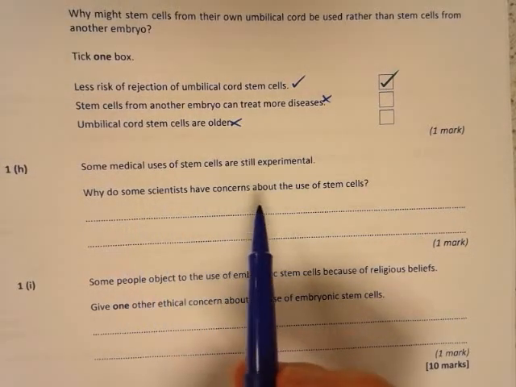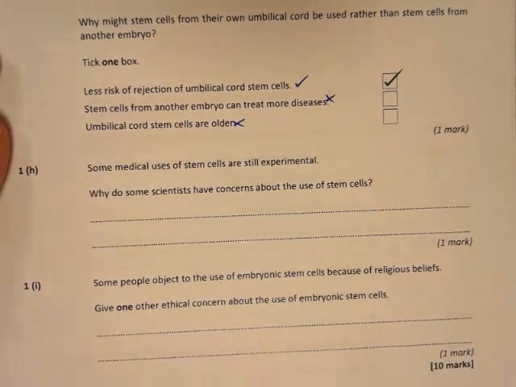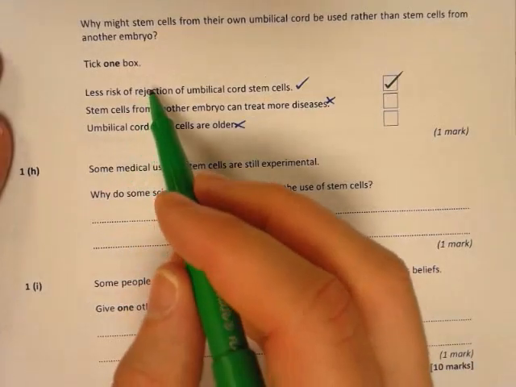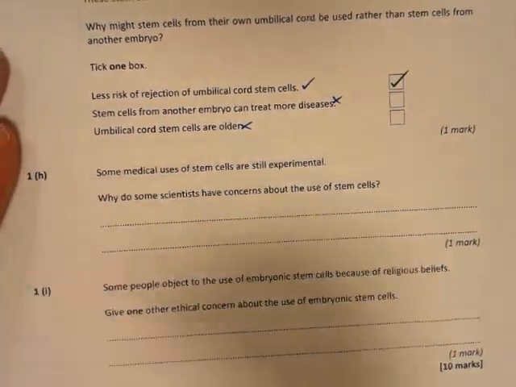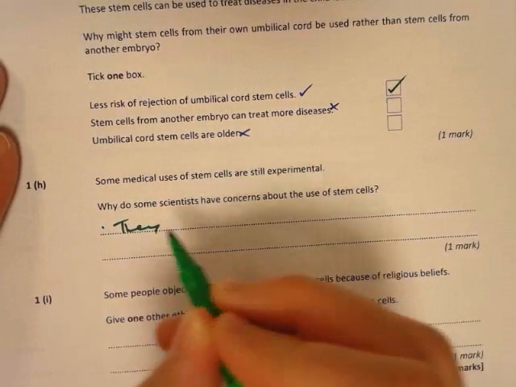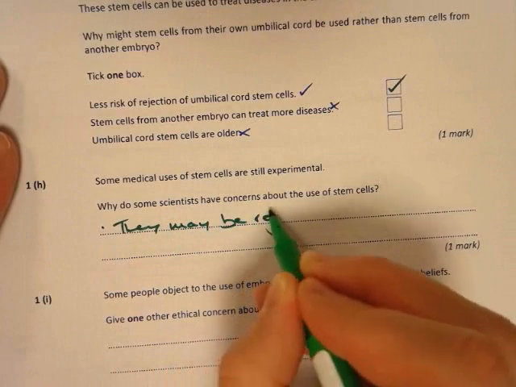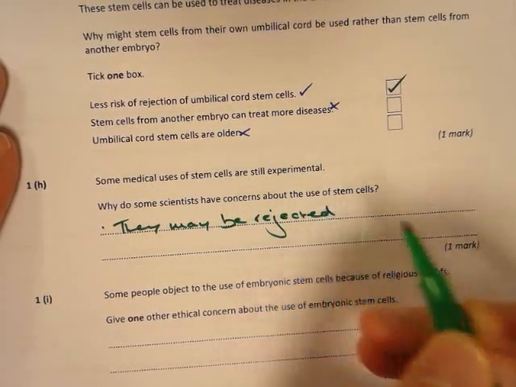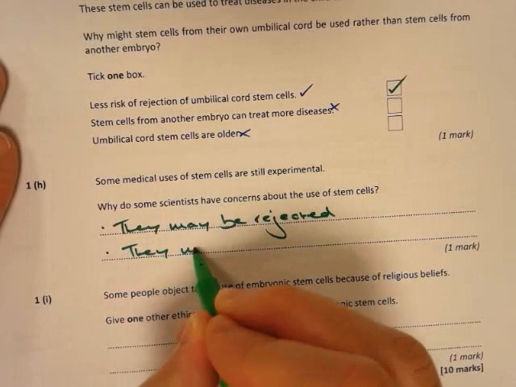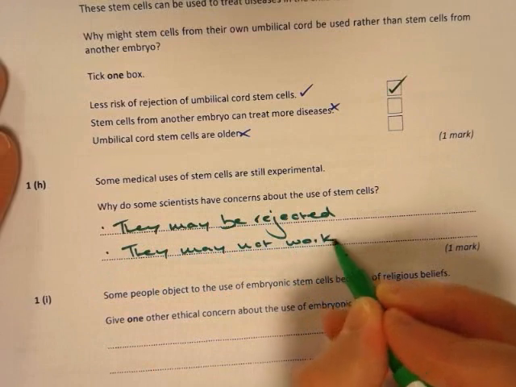Some scientists have concerns about the use of stem cells. So I think a nice answer to use here would be one that we mentioned before. You could say that they may be rejected. You could say they may not work or have complications.